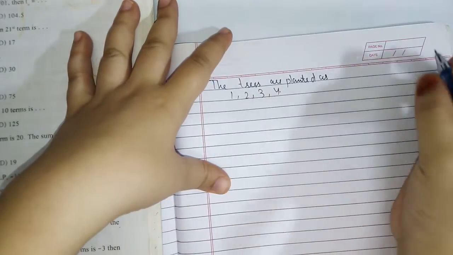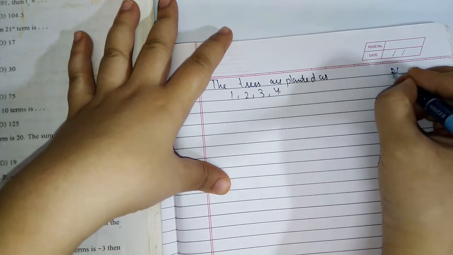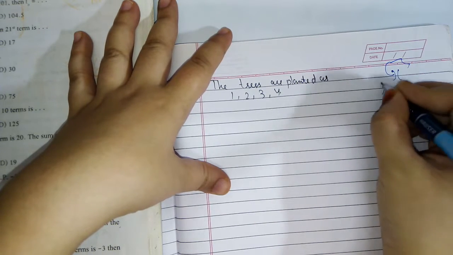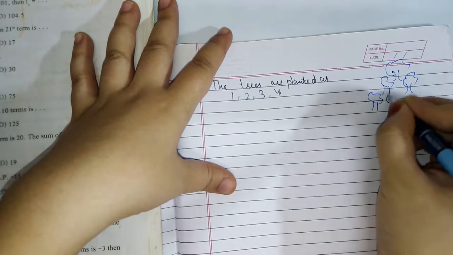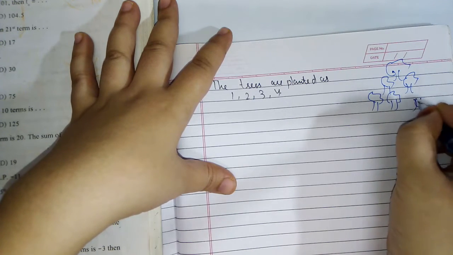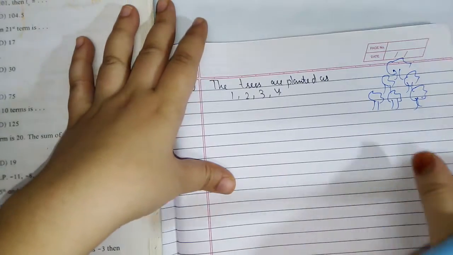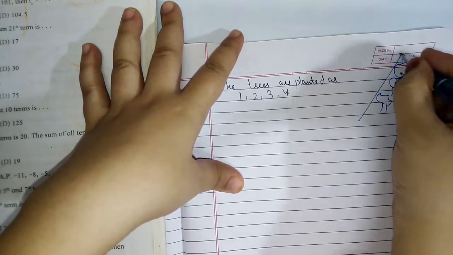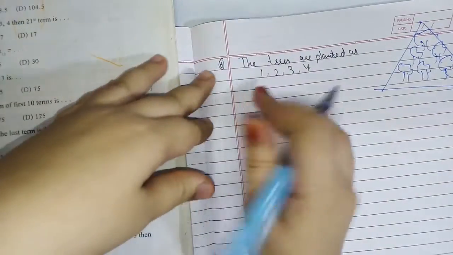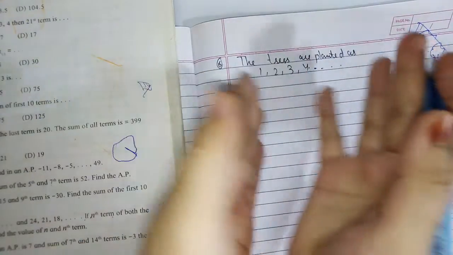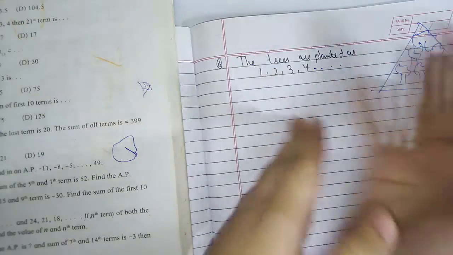So trees are planted in a triangular shape, such that in the first row one tree is planted, in the second row two trees are planted, and in the third row three trees are planted. So here it is in triangular shape. The trees are planted as 1, 2, 3, 4 and so on.